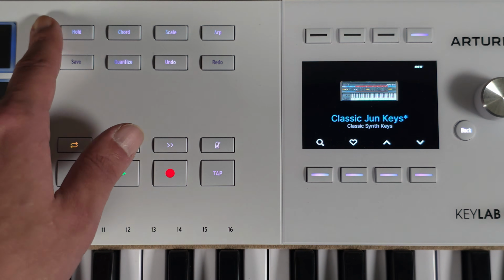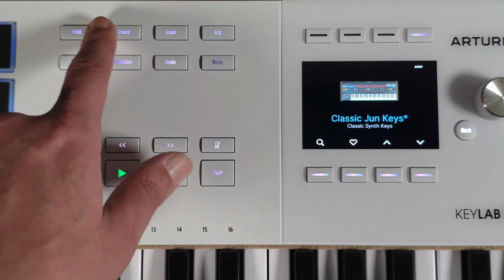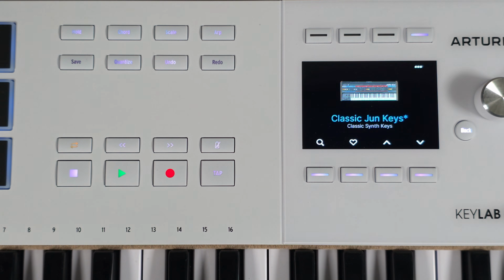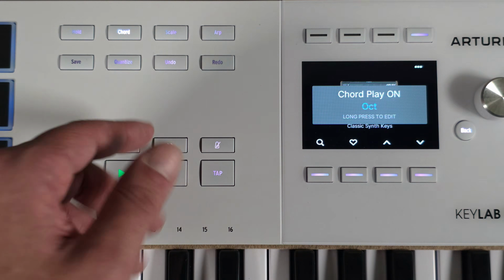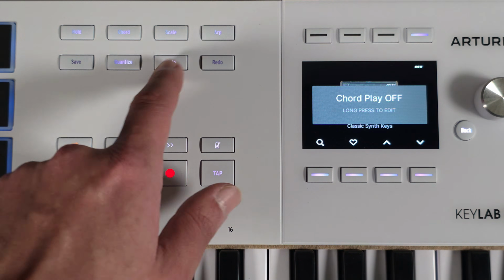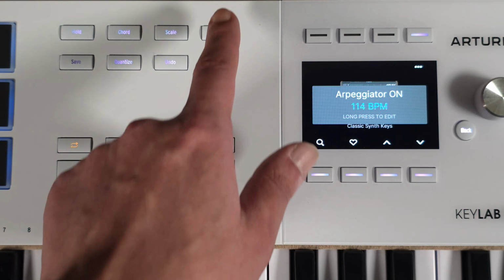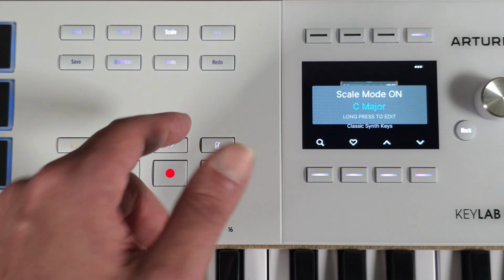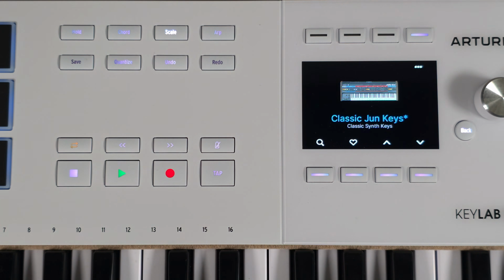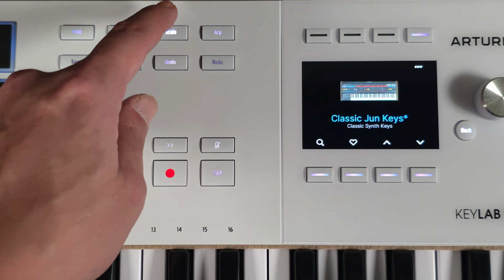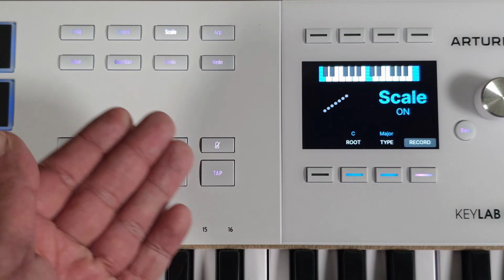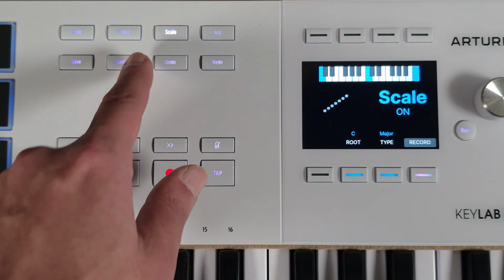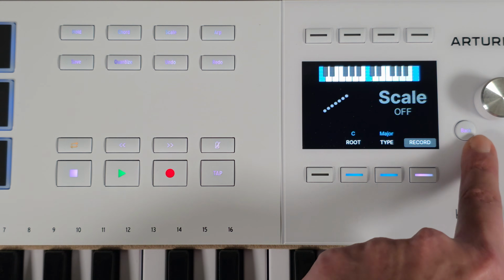Then at the top, you have the MIDI functions. You have the hold, the chord, the scale, and the arp. If one of them is bright, it means that that function is on. Same with scale, same with the arp. The chord, scale, and arp do something very specific, and you have a lot of functions. The thing is that if you turn it just on, it will turn it on with whatever configuration you had from before. To access the secondary menu, you just need to press and hold, and it will just take you there.